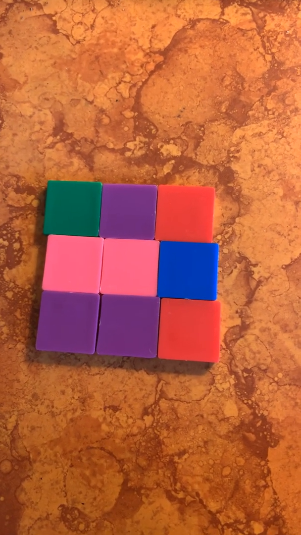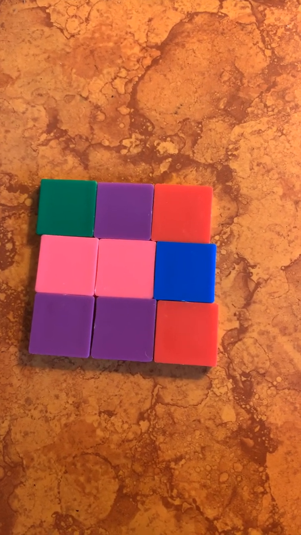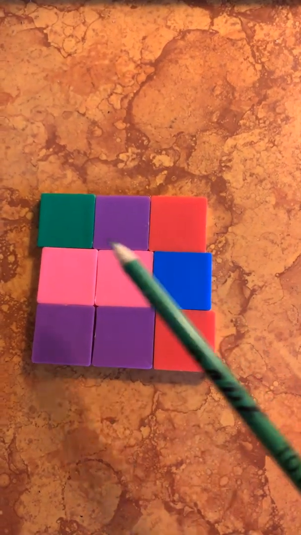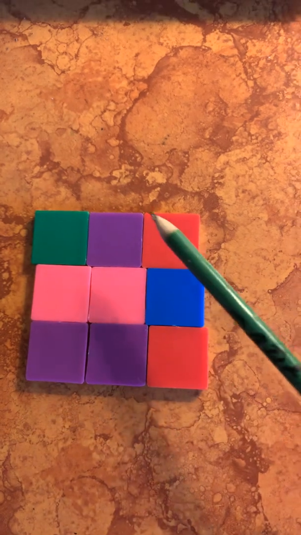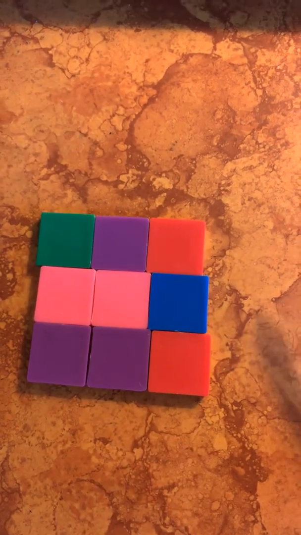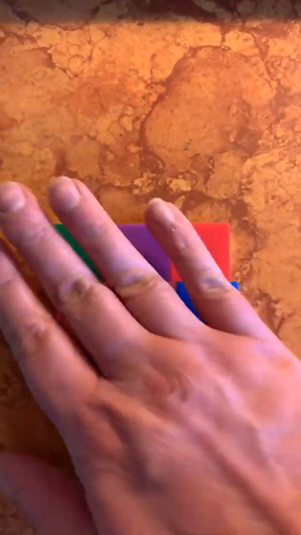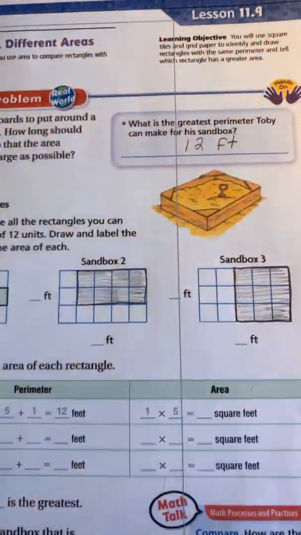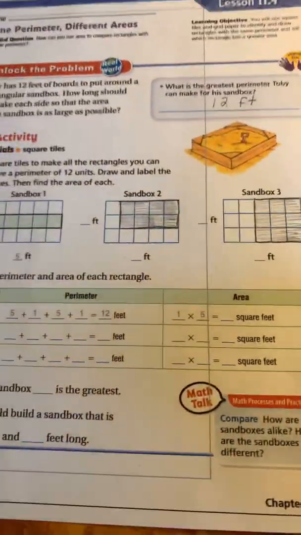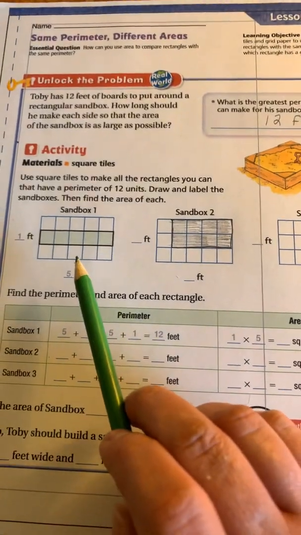But in this box, in this sandbox, look at all the room on the inside that children would have to play in the sandbox. So let's move these tiles aside and look at our paper and compare all 3 of our sandboxes that we created. So the first one looked like this.